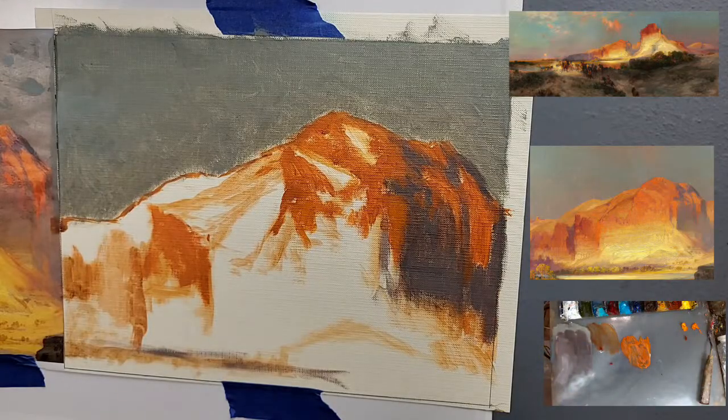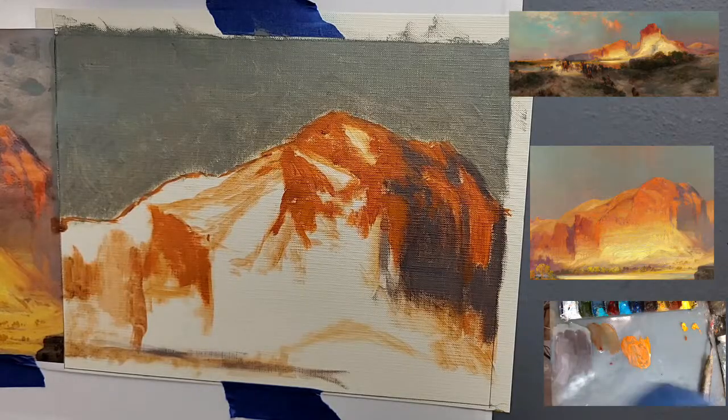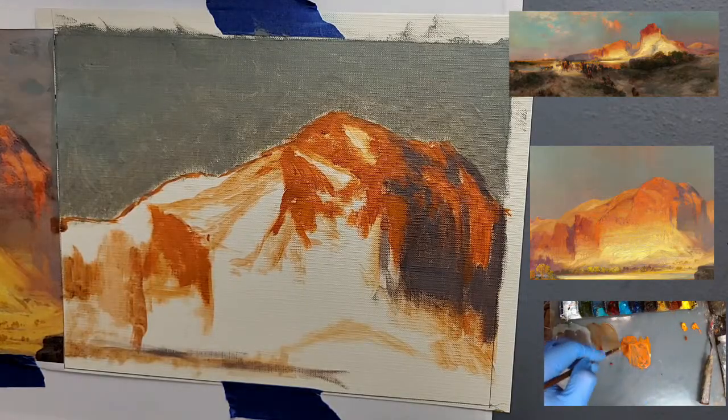Then we need to darken it again a little bit.